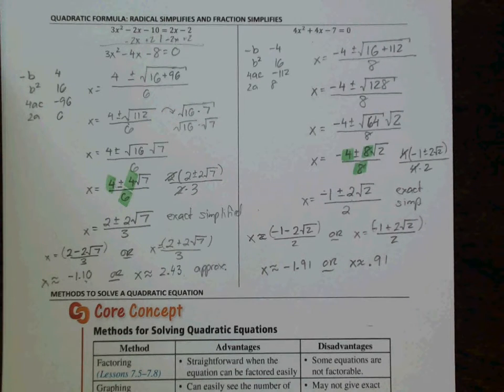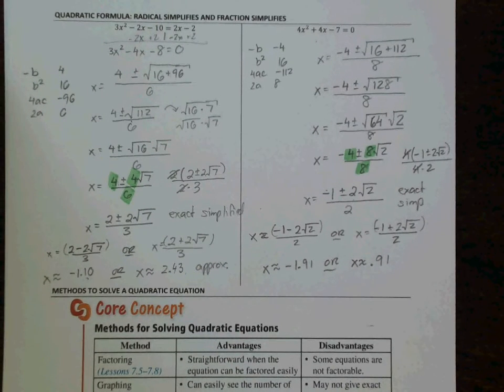Okay. And the last topic we're going to do, starting with the next video, is just reviewing all of the methods we have to solve a quadratic equation, and then we're going to solve a bunch.